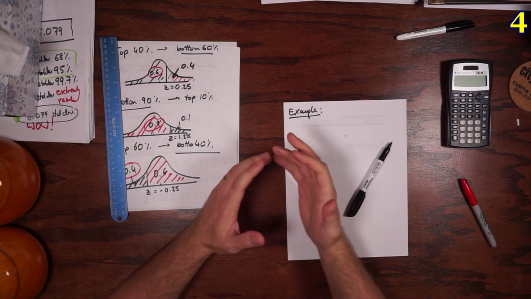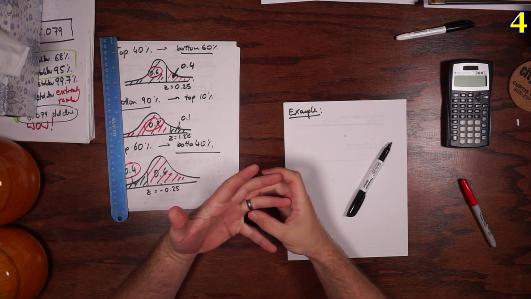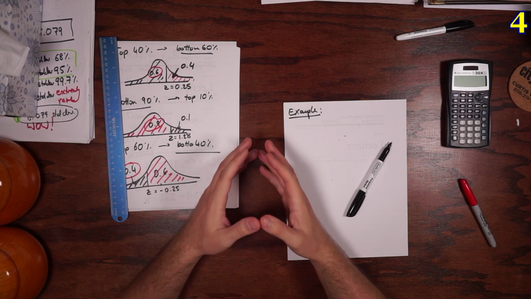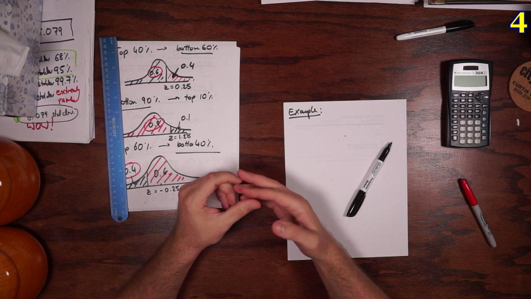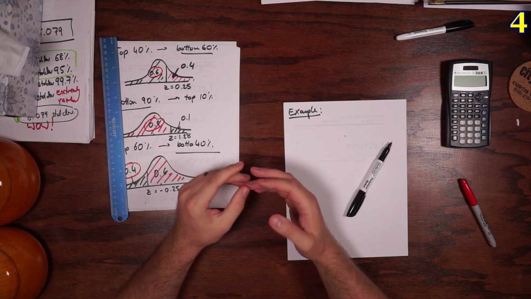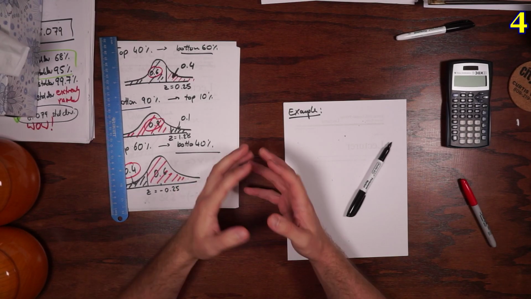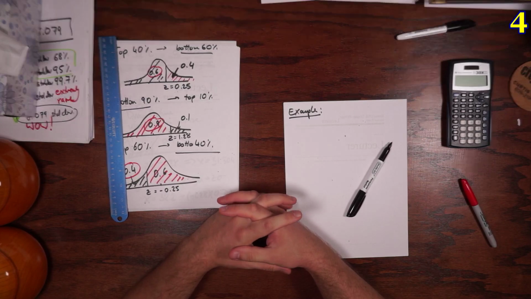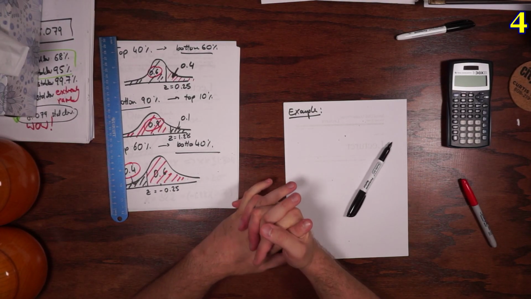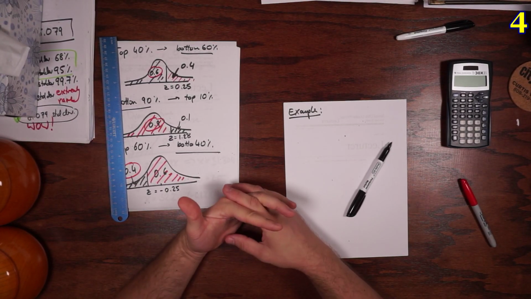We know that a lot of things about human beings are normally distributed. Heights are usually normally distributed. Weight is usually normally distributed. Besides that, size of heads is normally distributed.